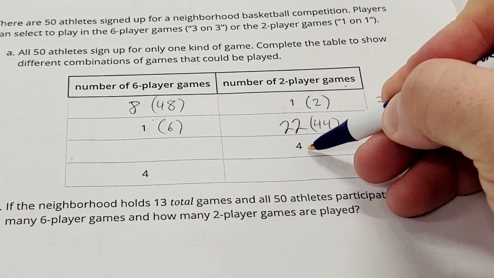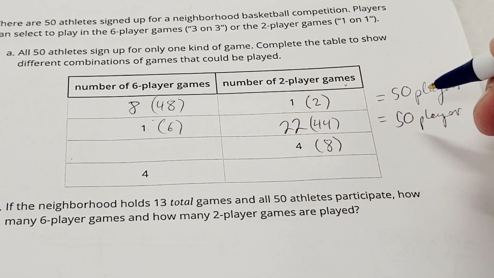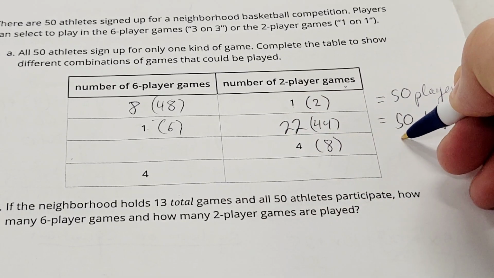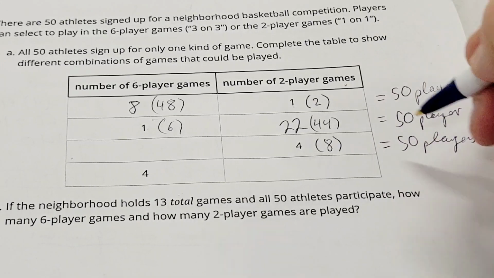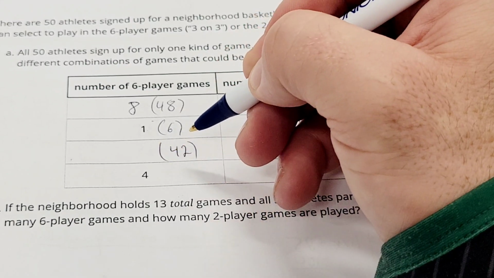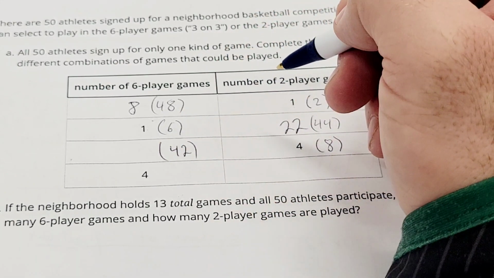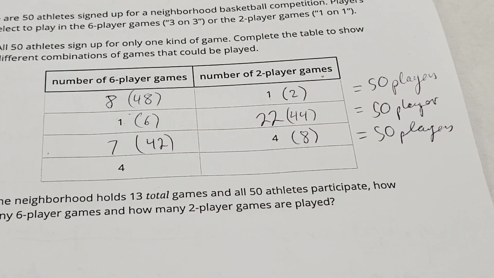If I have 4 games here with 2 people in each, that is 8 people. So I would use 8 out of the 50 players I need. So I have 42 left over here. Okay. So I should have 7 games there.